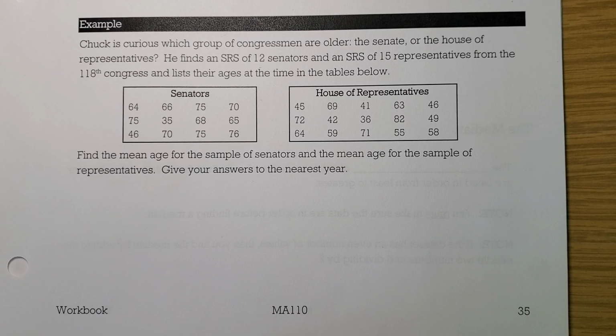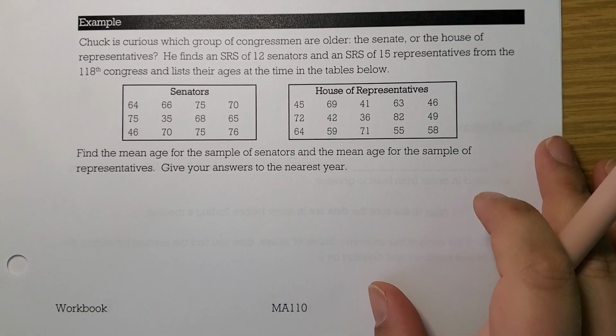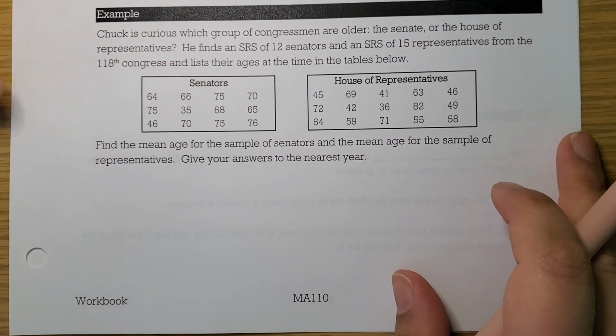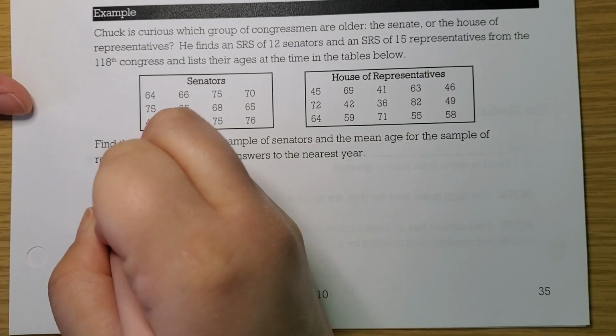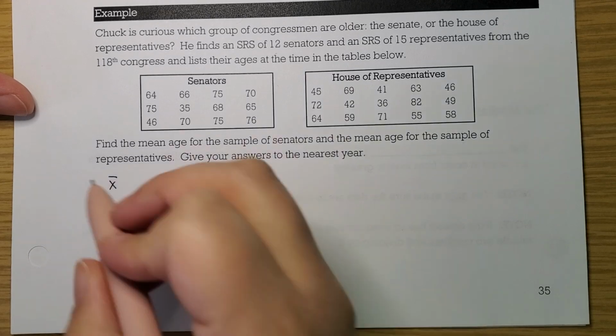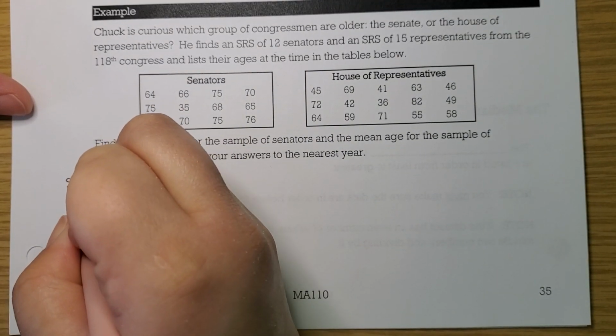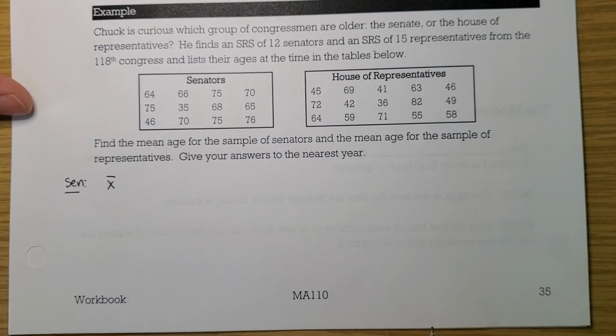All right, since we have 2 data sets, I'm going to show 2 different ways that you can indicate your work when you go to find the mean. You do want to show your work when you're using the mean formula. Here's one way that we can do that. Let's start out with the senators data set. This is a sample mean, so I'm going to put X bar, actually, I should put sen, to represent senator here.